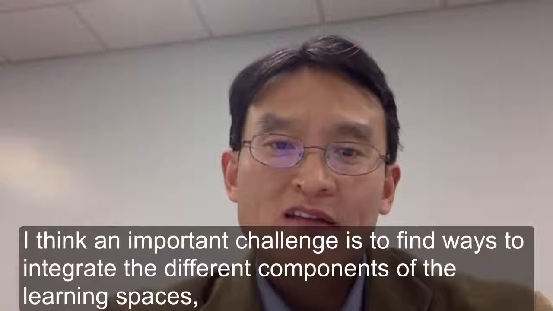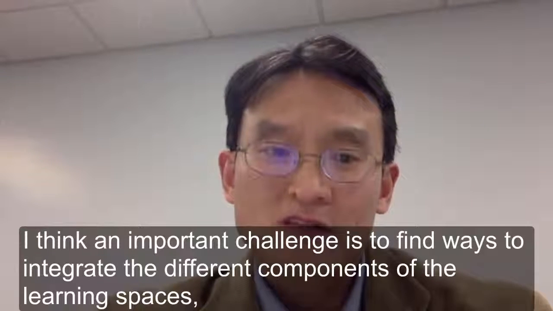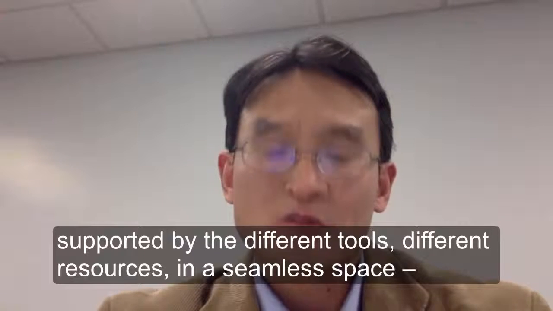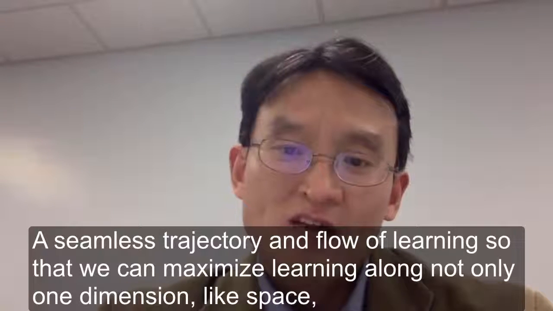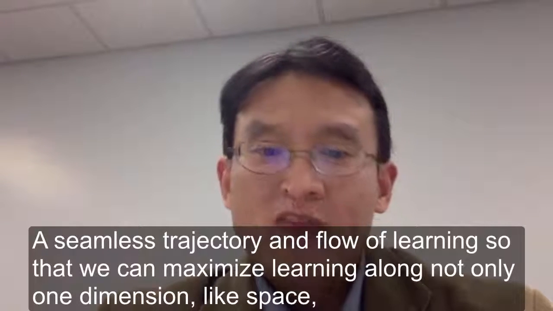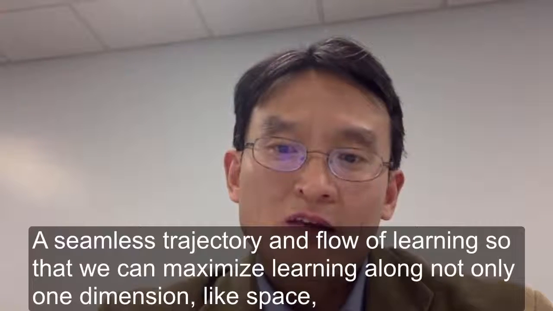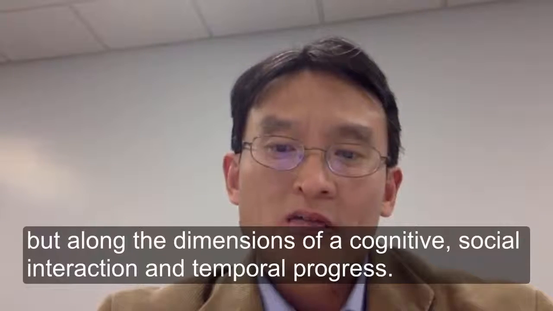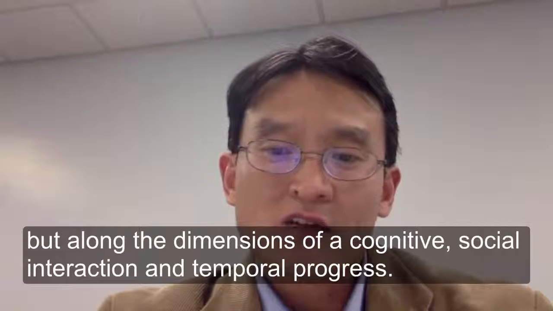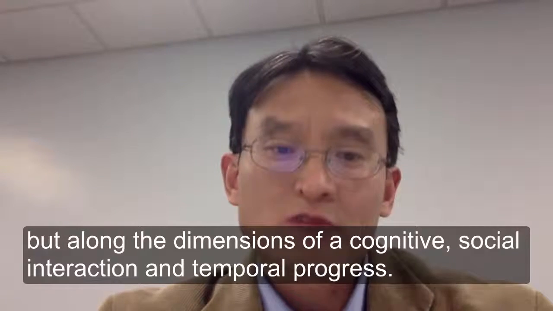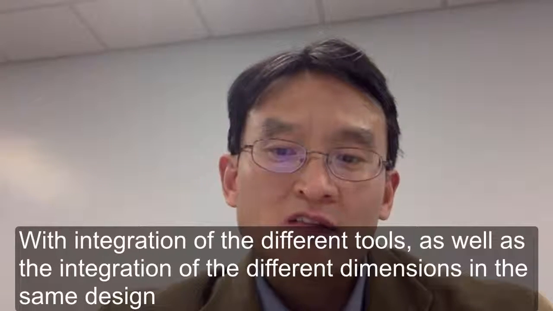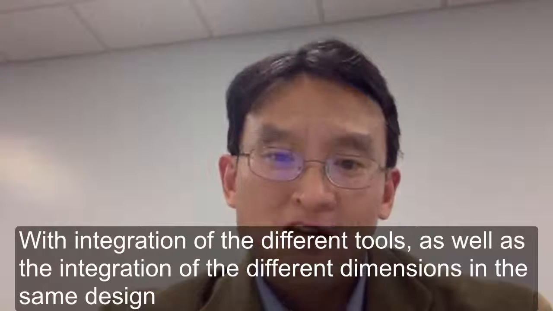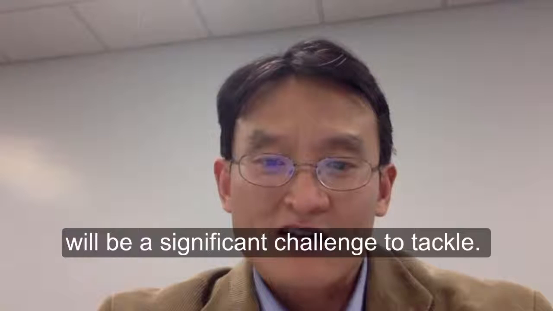I think the important challenge is to find ways to integrate the different components of the learning spaces supported by the different tools, different resources, in a seamless space, a seamless trajectory and flow of learning, so that we can maximize learning along not only one dimension like space, but along the dimensions of cognitive, social interaction, and temporal progress. So the integration of the different tools as well as the integration of the different dimensions in the same design will be a significant challenge to tackle.